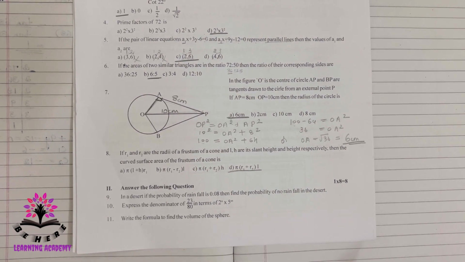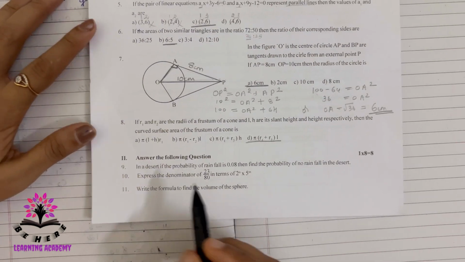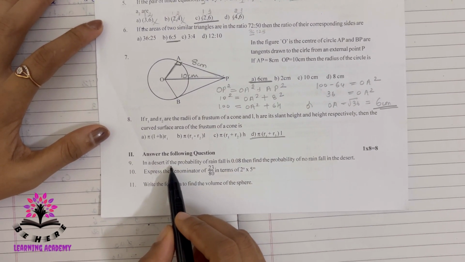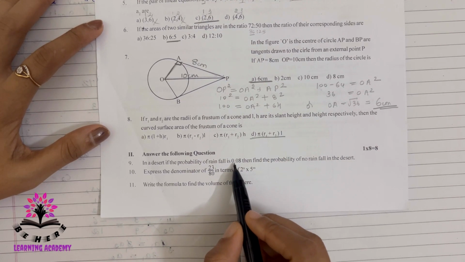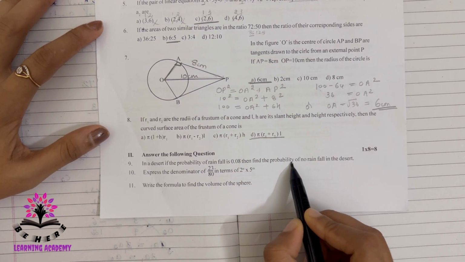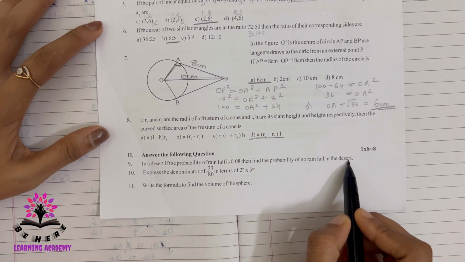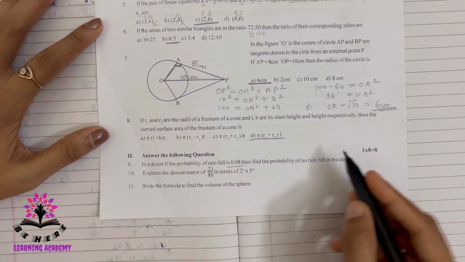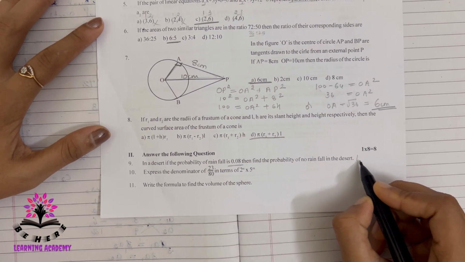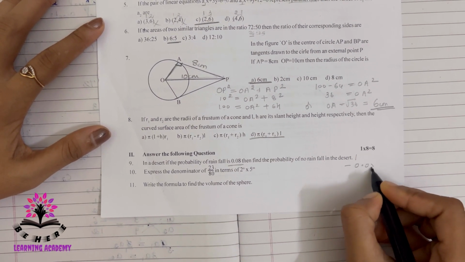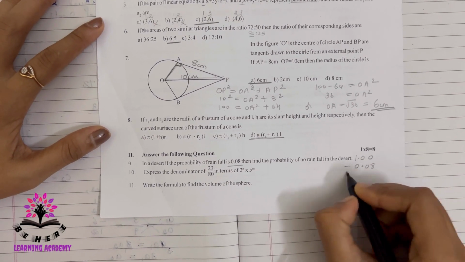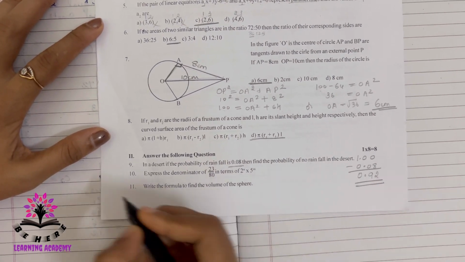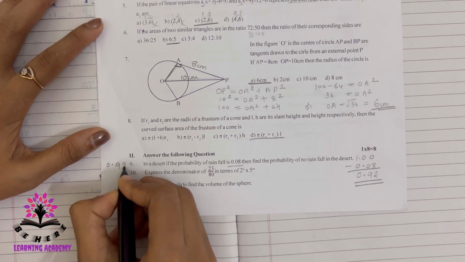Let us move on to the Roman number 2 questions. Answer the following question. In a desert, if the probability of rainfall is 0.08, then find the probability of no rainfall. So we have to subtract this from 1. 1 minus 0.08. Here you have to put 0. So the answer for this question is 0.92.